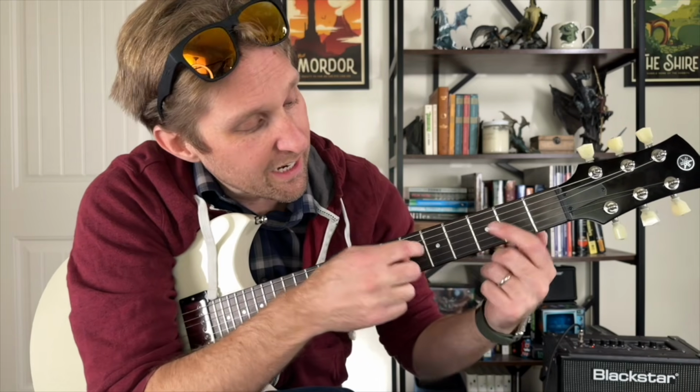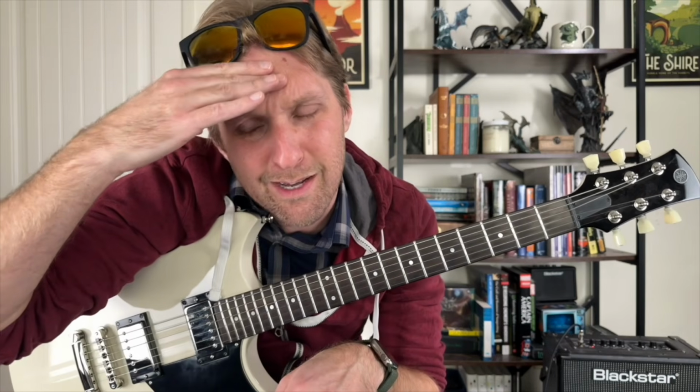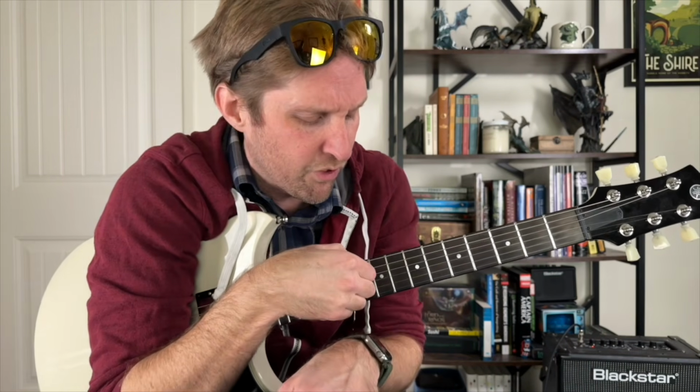One, because knowing the names of the notes on the top string, that's the most useful string to know the names of. And then two, if we start getting into the other strings right now, you're just gonna go like, okay, wait a minute, I can't, and you're just gonna get discouraged and you're gonna give up. So we're doing the top string, one, because it's very useful, two, so that you don't just give up.